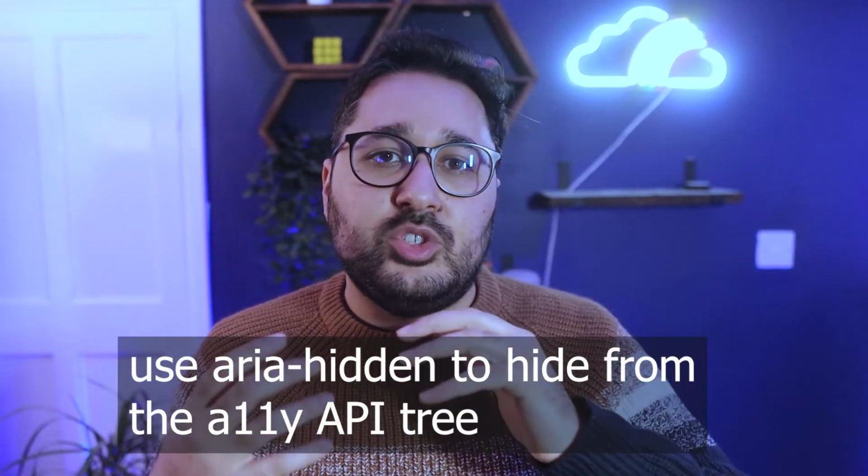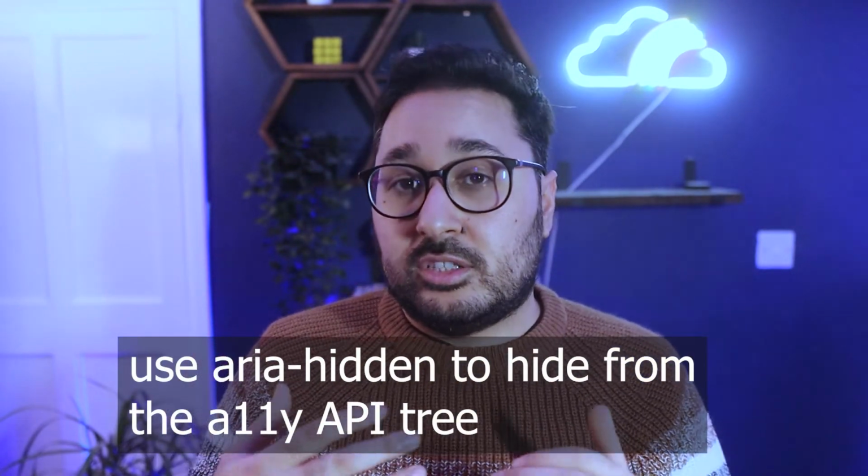The aria-hidden attribute is used to indicate whether an element is exposed to screen readers or not. When set to true, the element and its contents are hidden from the accessibility API tree, regardless of whether or not it is visually displayed. And that is screen readers in a nutshell.